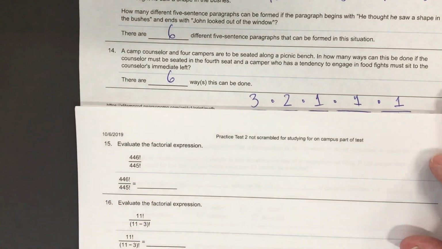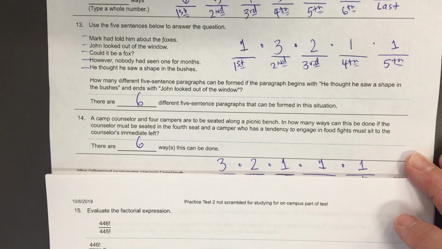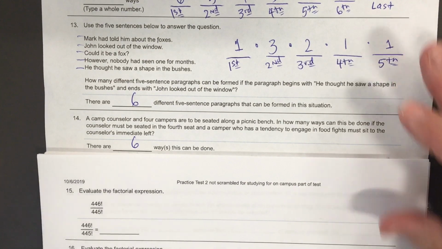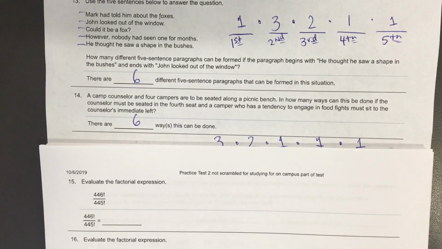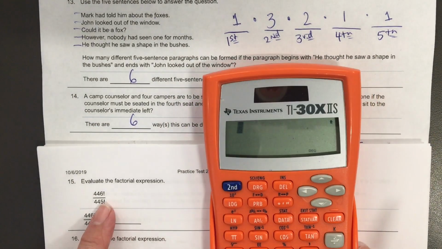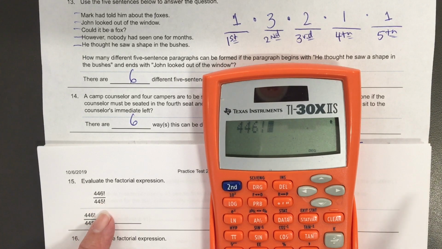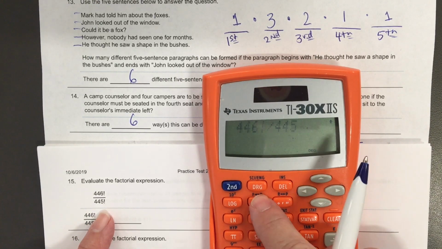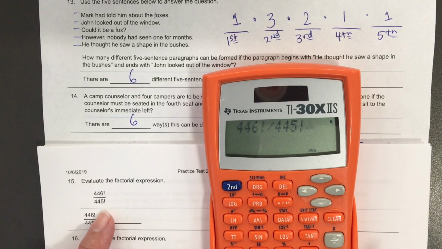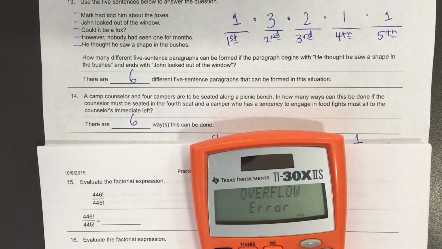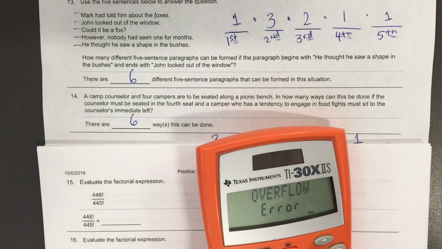Number 15. If you try to put number 15 into your calculator, you will get an overflow error. So I look at 446 factorial, 446 probability, select factorial, divided by 445 probability, select factorial, press equals, overflow. These numbers are too big for your calculator.